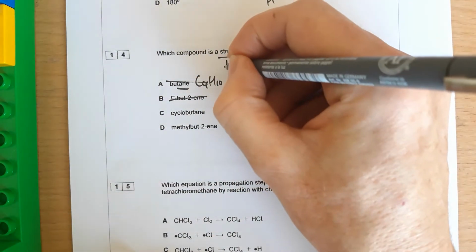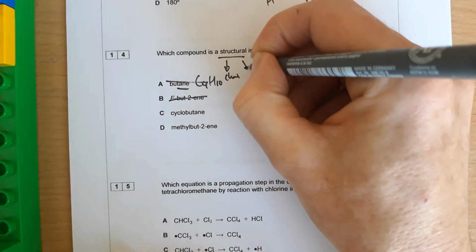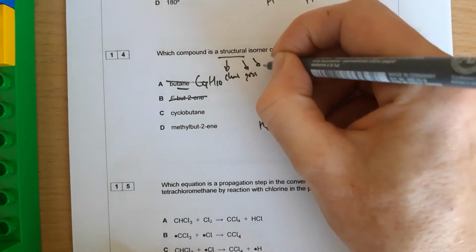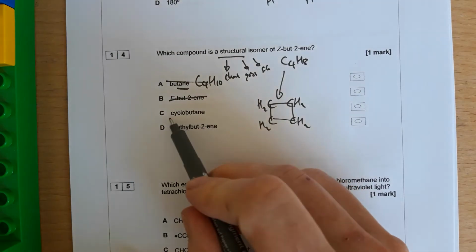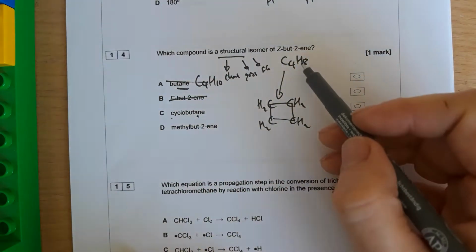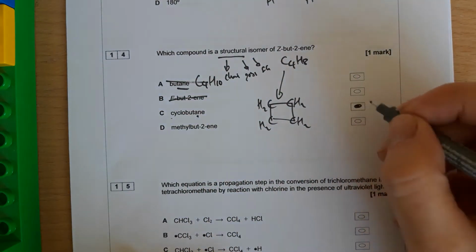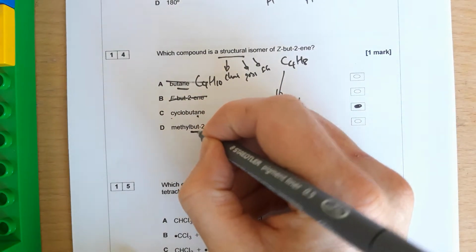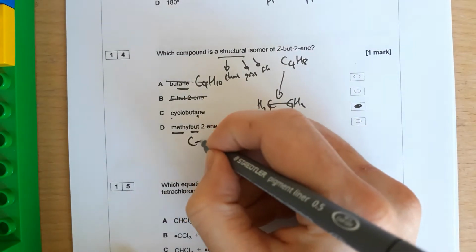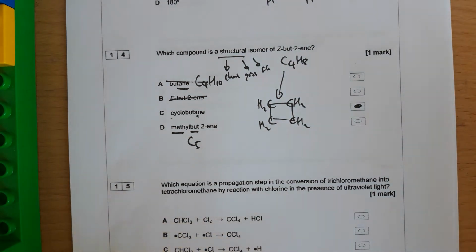Because a structural isomer will either be a chain, a position, or a functional group isomer. Cycloalkanes are functional group isomers of alkenes. It's this. And why is it not D? Well, there's a butene with a methyl group. Well, that's going to be C5 something, so it's not that.